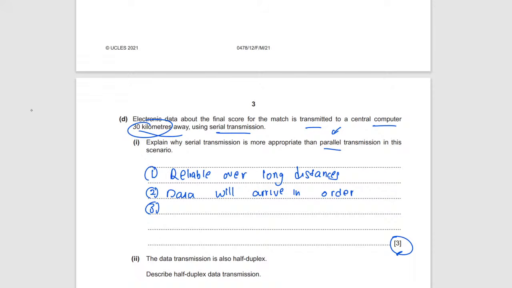In this one, you can also say that serial transmission is way cheaper than parallel. So that's another one you need to know, and these ones you just need to revise. There's no shortcut to this. So serial transmission is cheaper compared to parallel transmission, because of course it's a single wire, you don't need that much material. All you need to know is that it's cheaper.